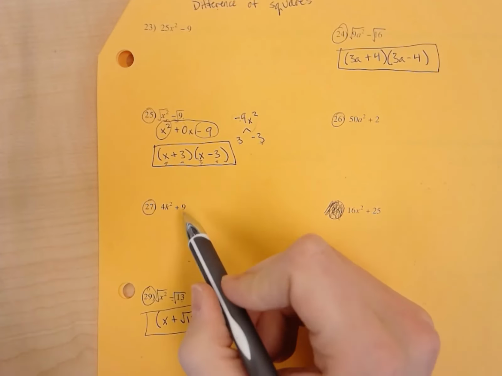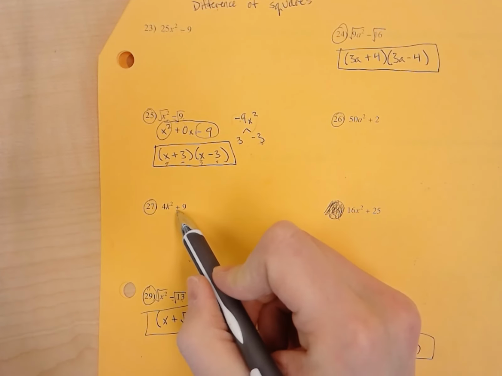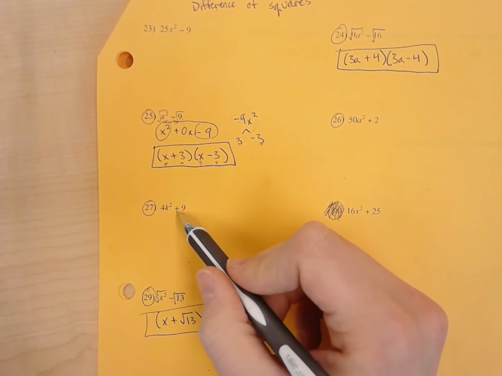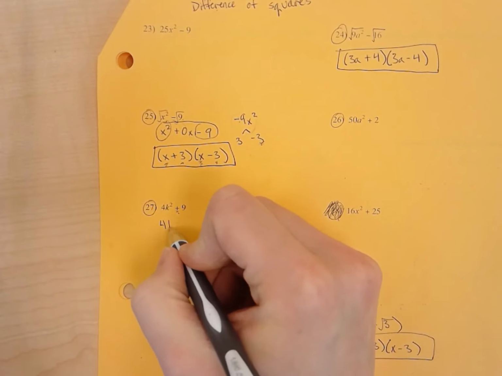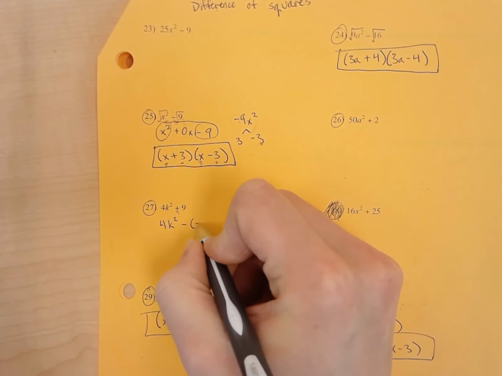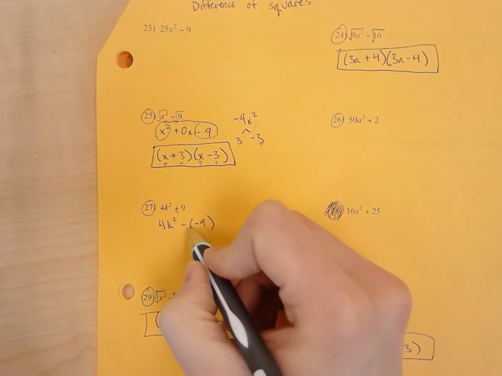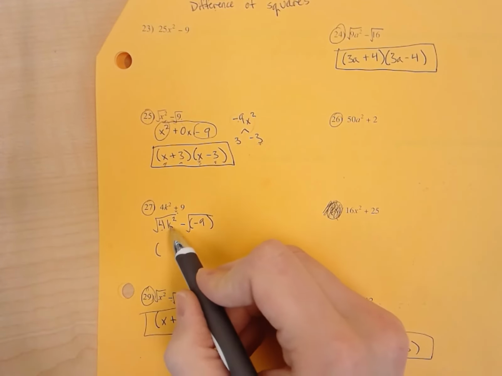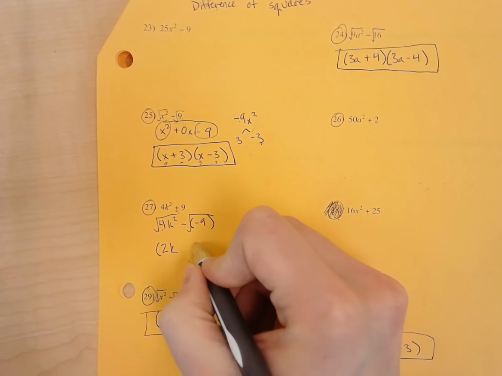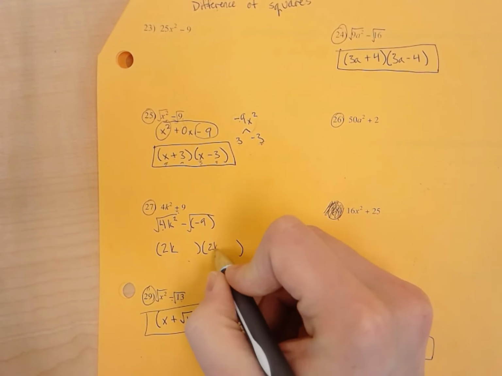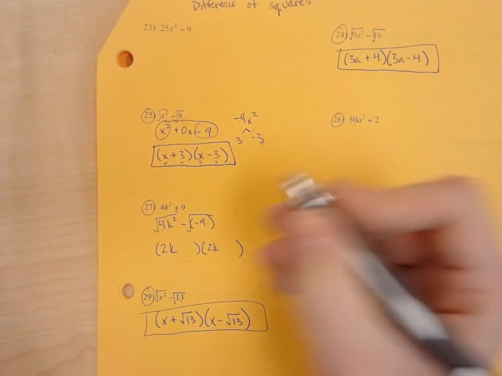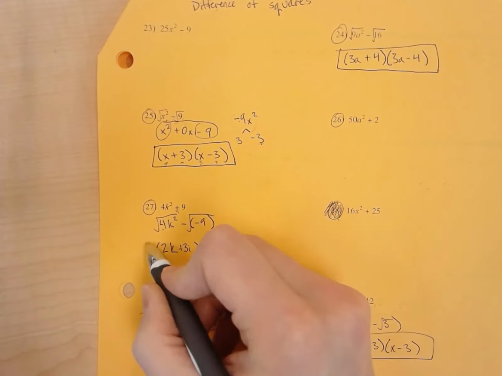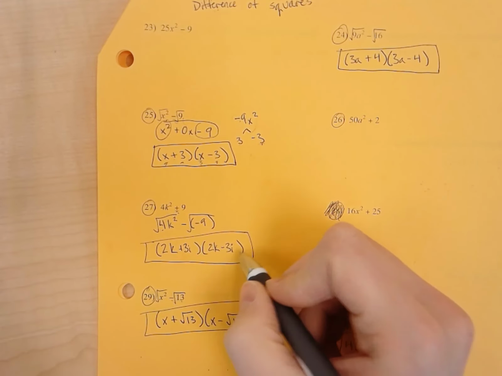Okay, if I look at 27, this one is not written as a difference. I need subtraction to use this rule. So I'm going to outsmart math here and say, well, I know that addition is the same as subtracting a negative. Because now I have the difference, and I can still square root. The square root of 4k squared is 2k, so I know I'm going to have 2k. But what's the square root of negative 9? Oh, that's 3i. So plus 3i, minus 3i. So it's legit the same thing, but now we have an i there.